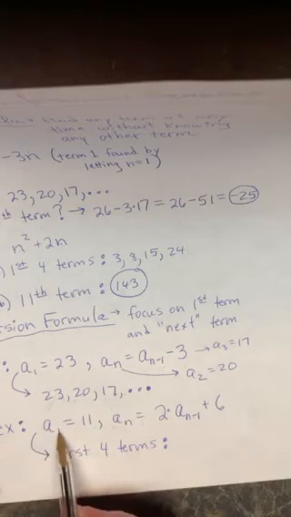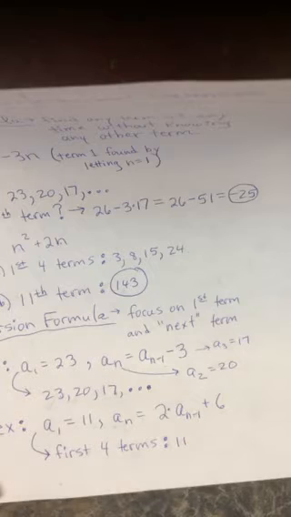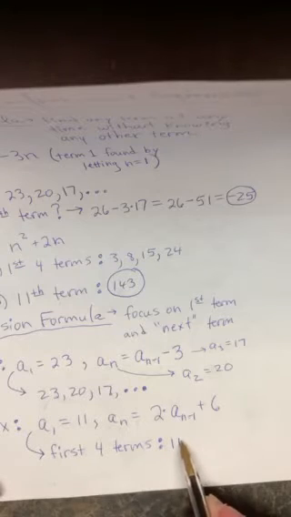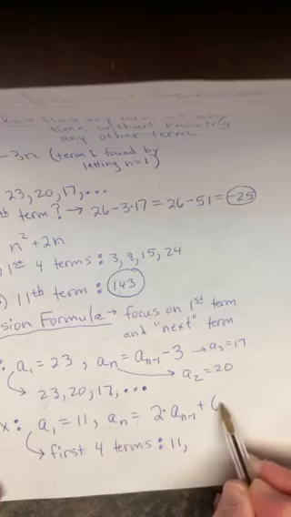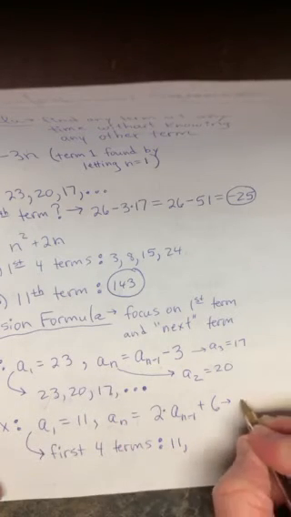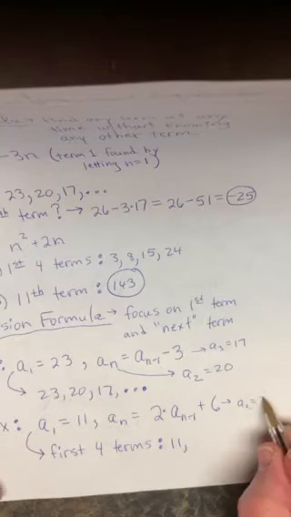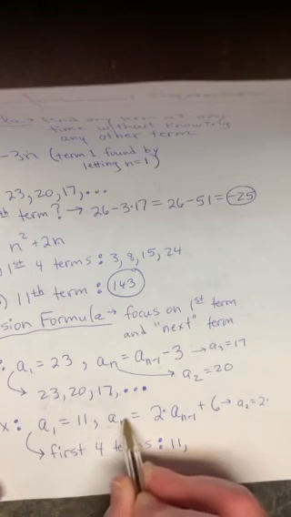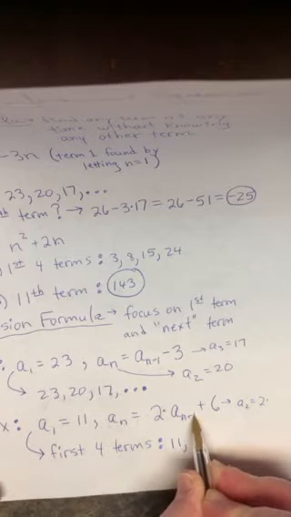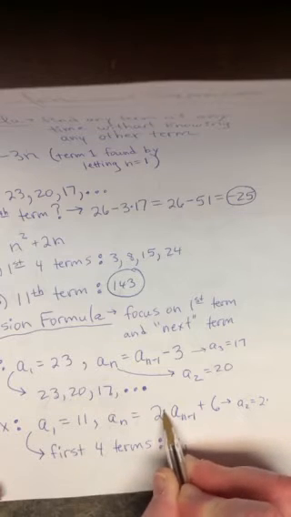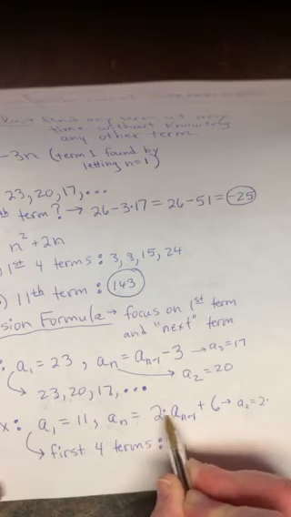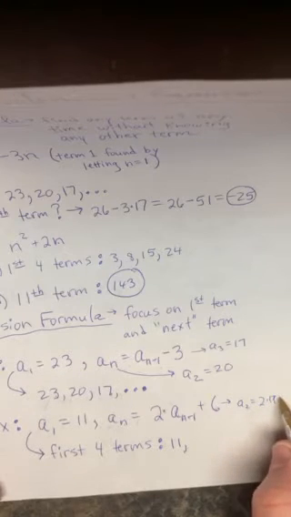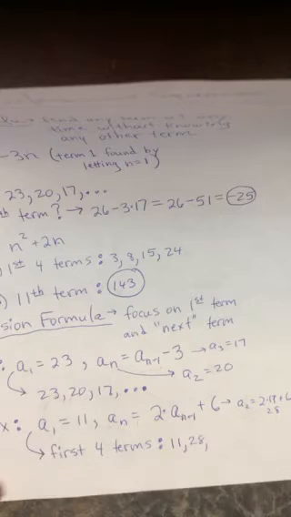Well, duh, a sub 1, my first term, we know is 11. Okay, this is the type of thing you got to do for homework here. Let's see if we can do it. Could you find the next term of that sequence? In other words, what's the second term going to be? Using my recursion formula here, a sub 2, because I want to know what's the second term, would be 2 times, now that says a sub n minus 1. Since I'm looking for the second term, my n would be 2, wouldn't it? So 2 minus 1, oh, is 1. So really I'm thinking what's 2 times the first term, which is 11. So 2 times 11 is what? 22 plus 6 gives me 28 for my second number.